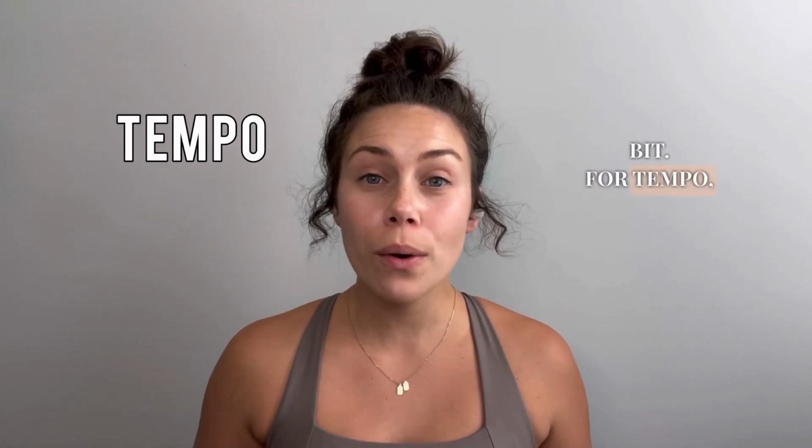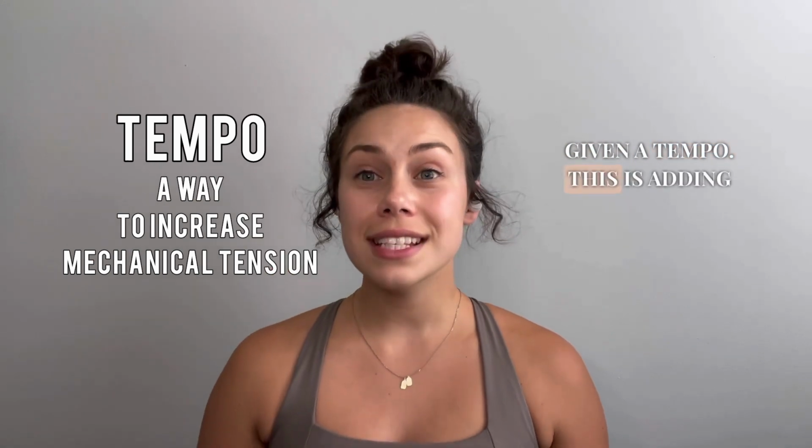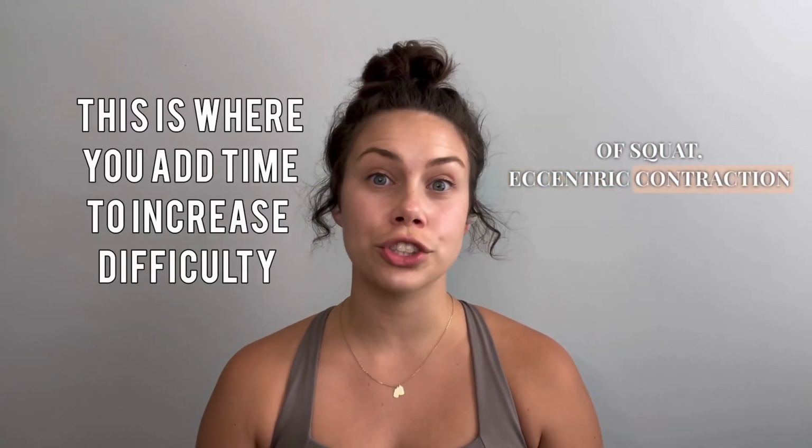For tempo, this is one way that you can increase the difficulty, especially if you are not given a tempo. This is adding time to the eccentric contraction. You always want to do slower reps because more time under tension means more work for the muscles. But the lengthening contraction of that exercise is where you really want to focus your time and attention. If you don't know that exercise, Google eccentric contraction of squat, eccentric contraction of deadlift. Whatever you're doing, I don't want to waste your time on every single exercise. So if you know that exercise you need to add something, give it a little Google.